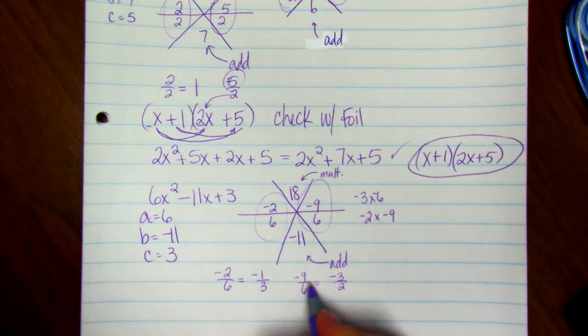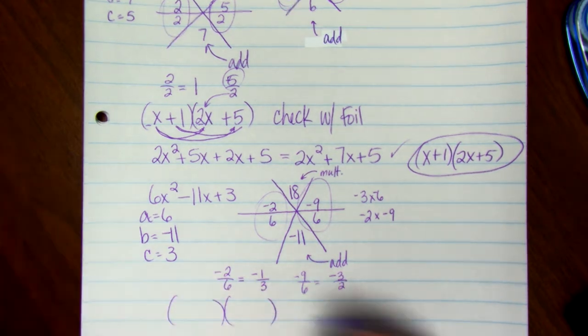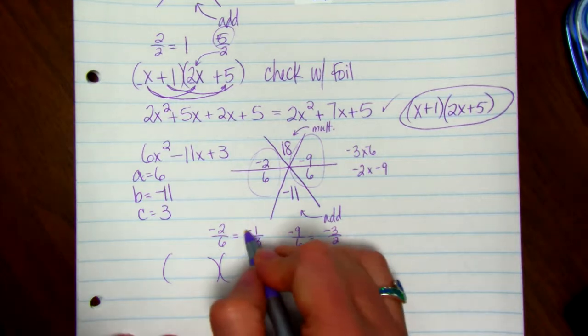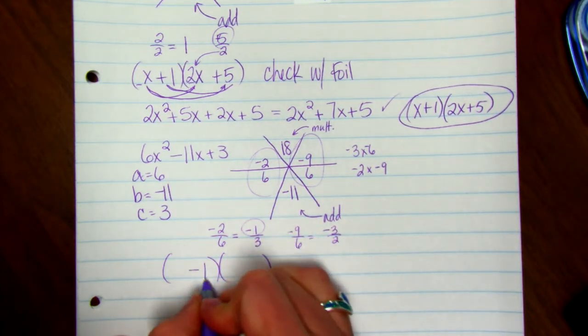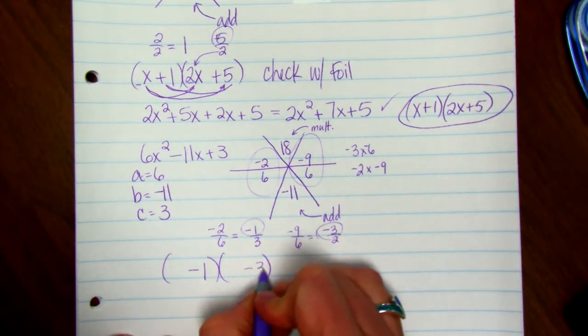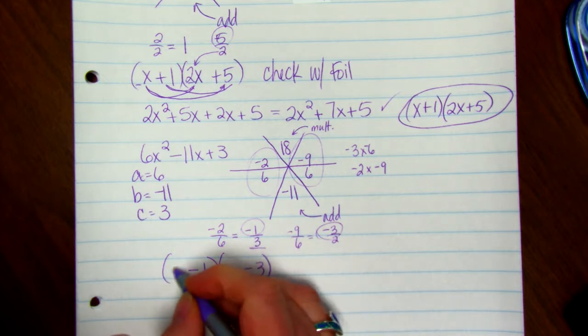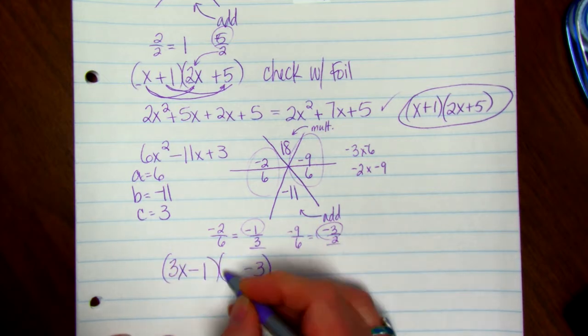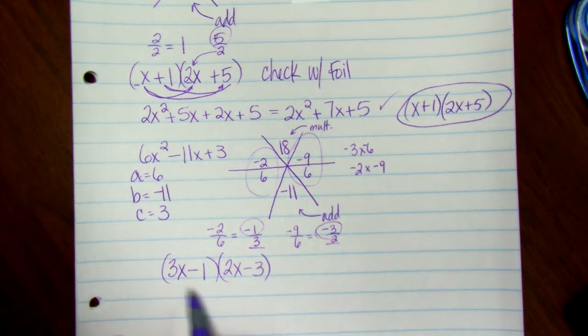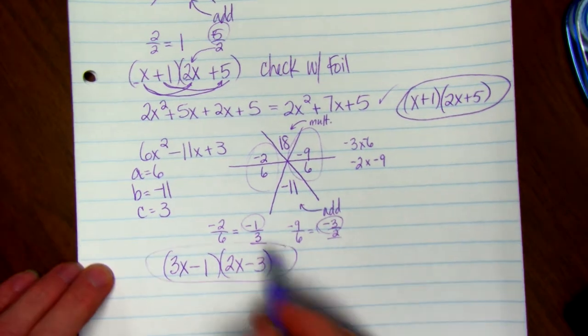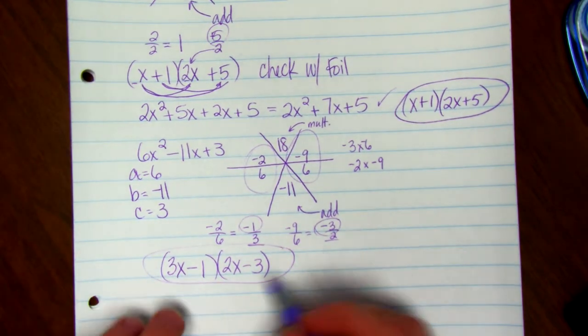Leave it as a fraction, because when we put it in our parentheses, we're going to take the numerator and put it at the end. Numerator here is at the end. The denominator goes in front of our x. So 2x. So this would be the answer, but let's check it.